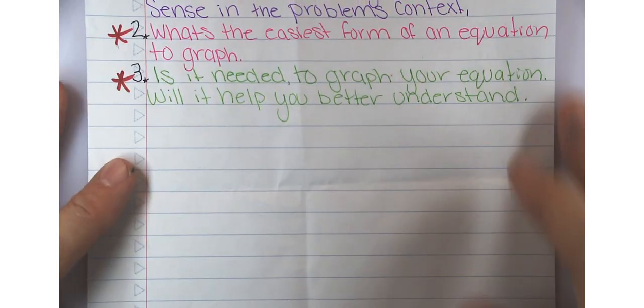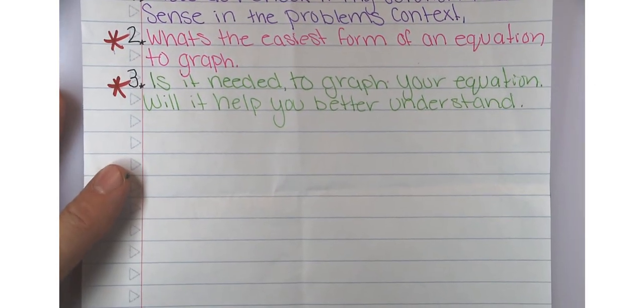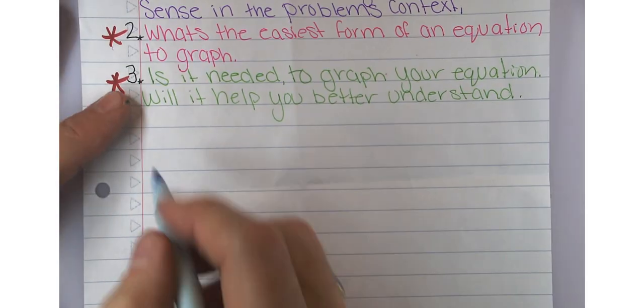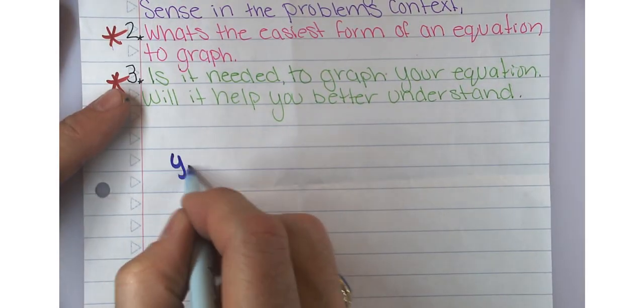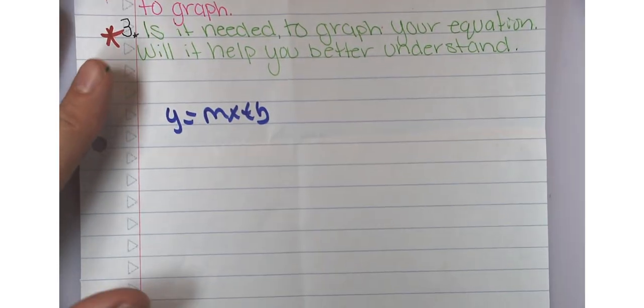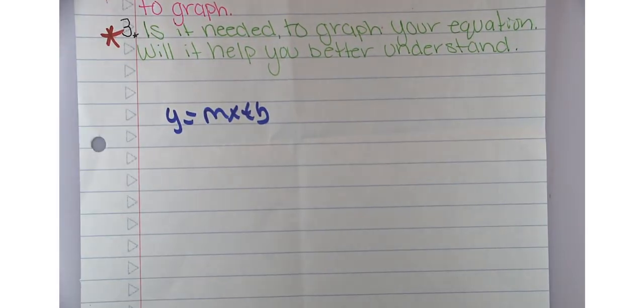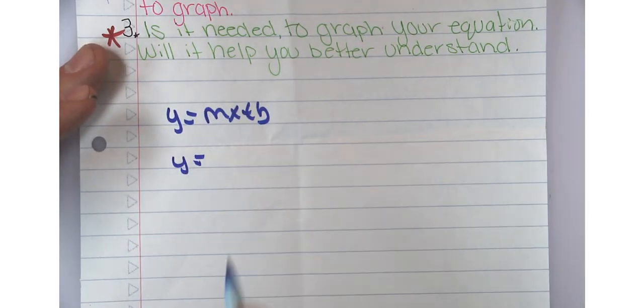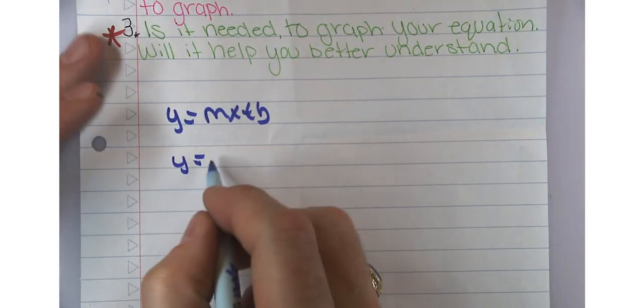Let's keep going. What's the easiest form of equation to graph? If you're asked to graph something, I've always thought it was easiest to have it in slope-intercept form. And the reason for that, ladies, is quite simple. Let's take a look at our last one, the cost of ordering pizzas. And I'm going to stick with the way I miswrote it, I should say.